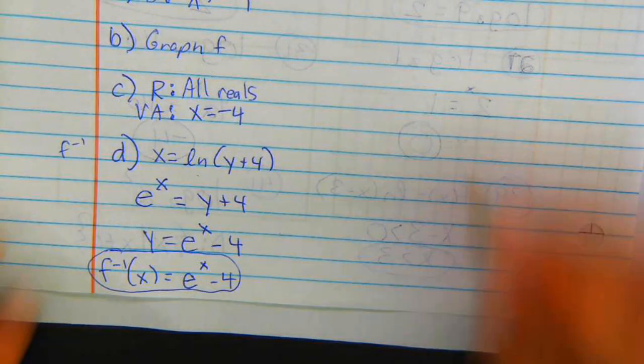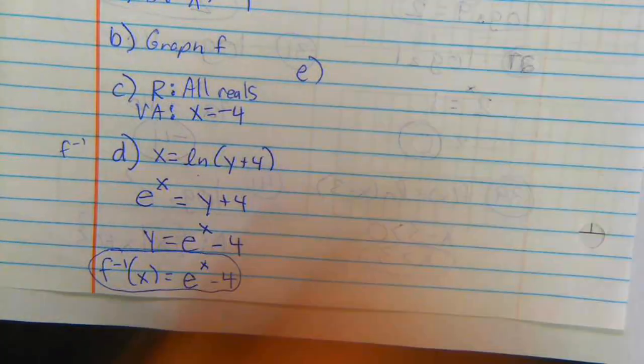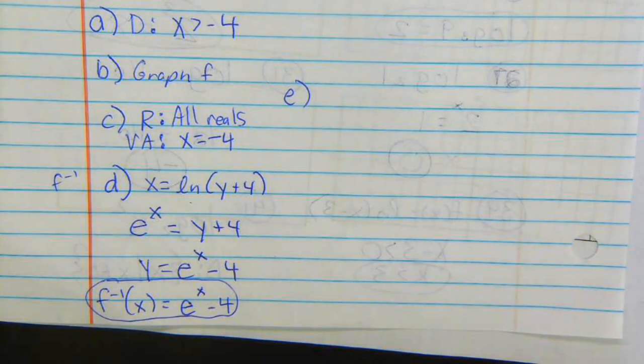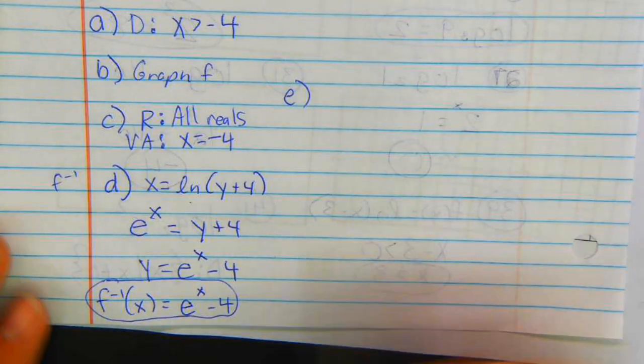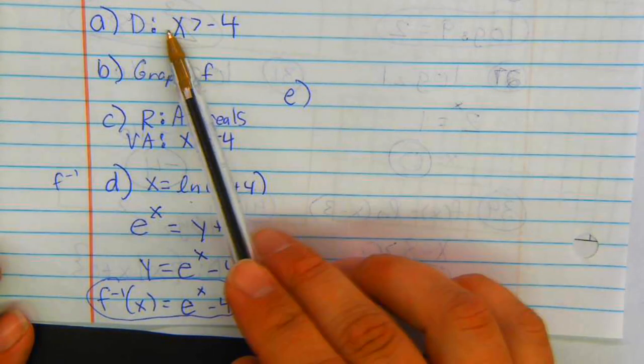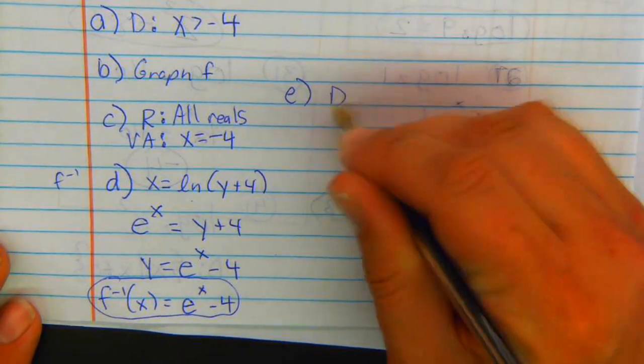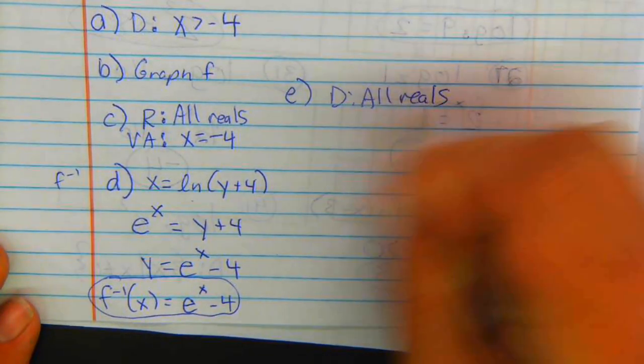Okay, and then part E says find the domain and range of the inverse. Remember what we said yesterday, though. The domain of a function is the range of its inverse, and the domain of the inverse is the range of the function. If I just said that right. So the range of the original function is all reals, so that would be the domain of its inverse. Just flip them around.